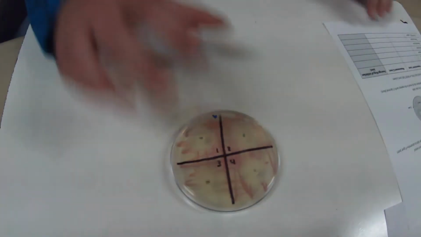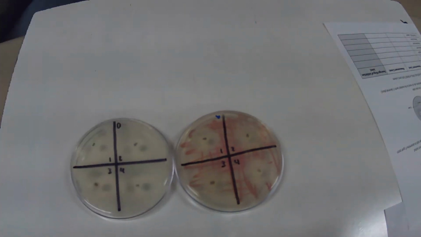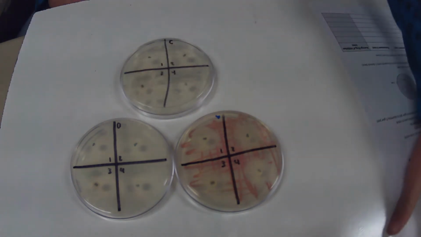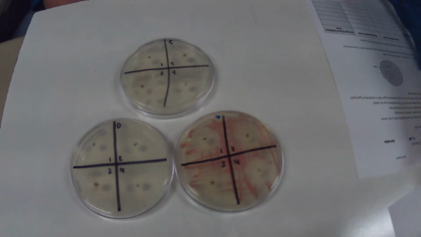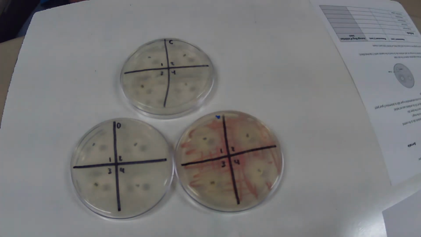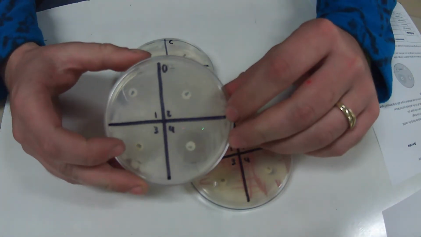So over here, I have three different Petri dishes, which I'm going to show you. We have Petri dish A, Petri dish B, and Petri dish C. Now, Petri dish A, which is right here, is going to be our Serratia. B will be our E. coli, and then C will be our Bacillus subtilis. Now, I'm going to tilt these a couple times so you guys can get a better angle of it.